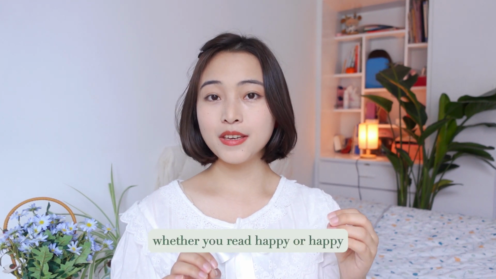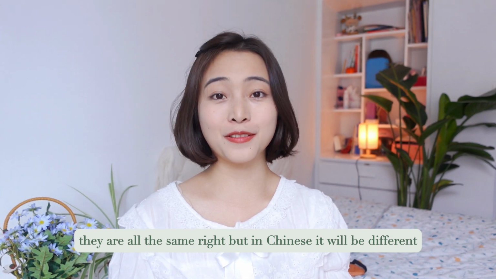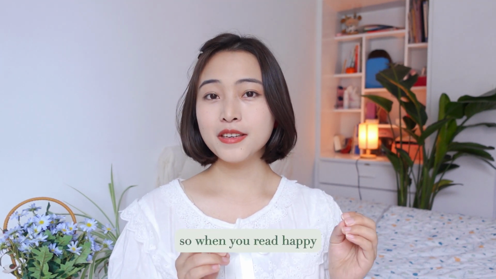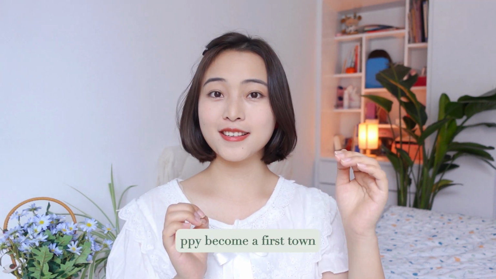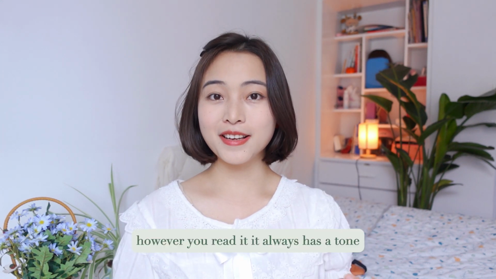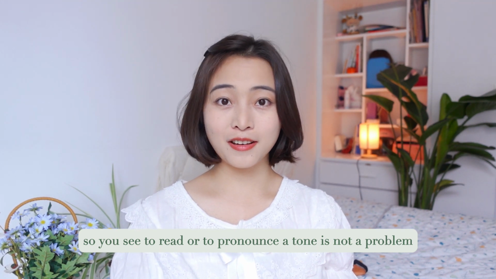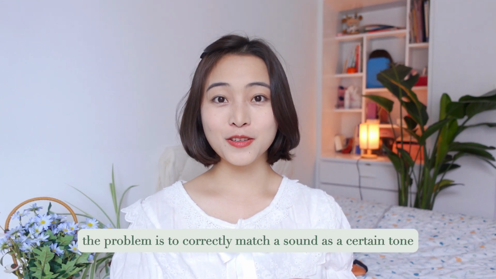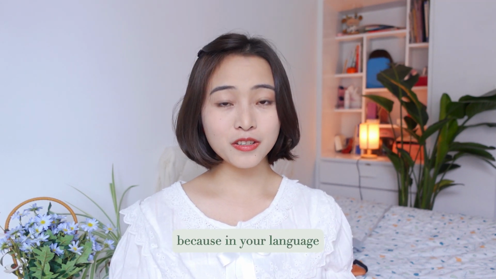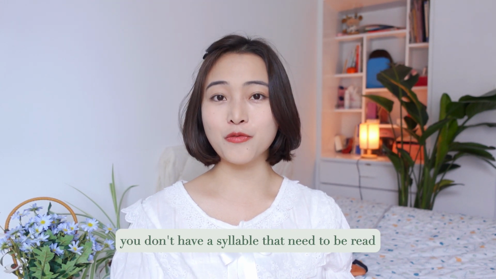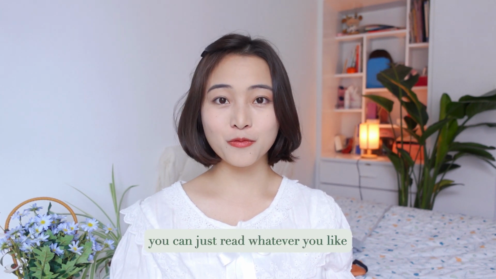Other than happy, you will also pronounce it in a different way, like happy, right? Whether you read happy or happy, they are all the same, right? But in Chinese, it will be different. So when you read happy, the ha become a second tone, p become a first tone. However you read it, it always has a tone. So you see, to read or to pronounce a tone is not a problem. The problem is to correctly match a sound as a certain tone. Because in your language, you don't have a syllable that need to be read as a fixed tone, right? You can just read whatever you like.